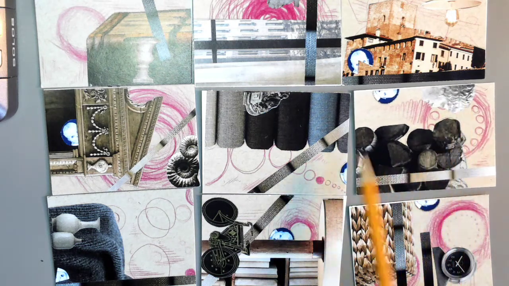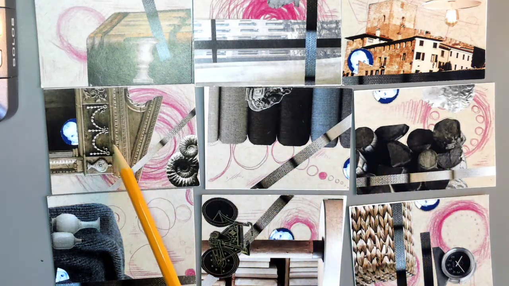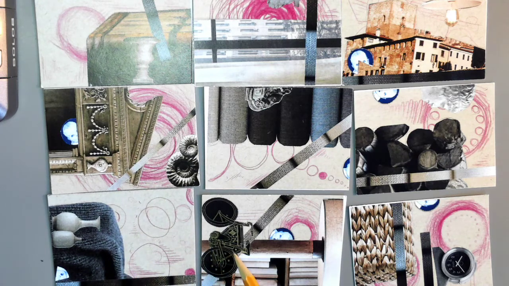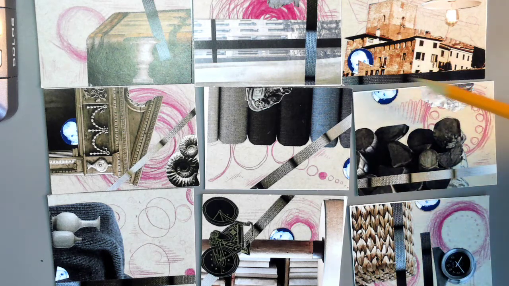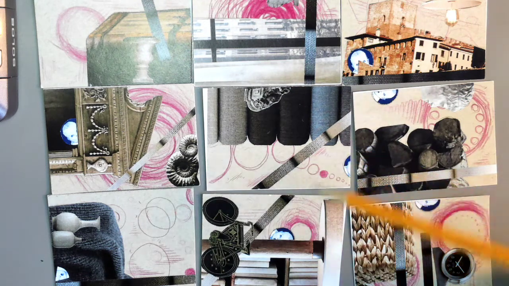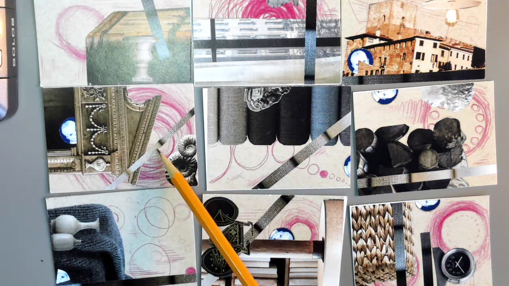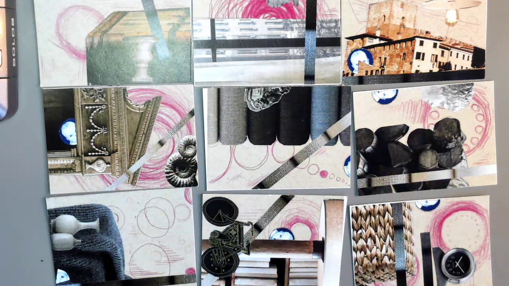So she's put some different textures on these cards. And then with the texture, she's also run some interesting things through. So here's some more texture here, here, here. It's kind of the same texture running through everything.